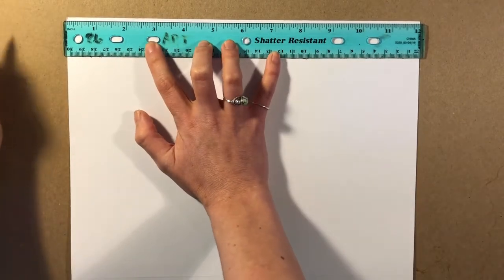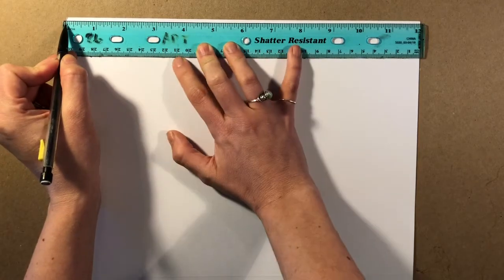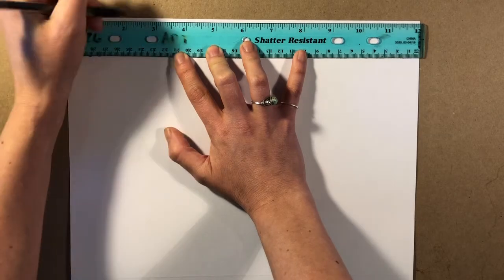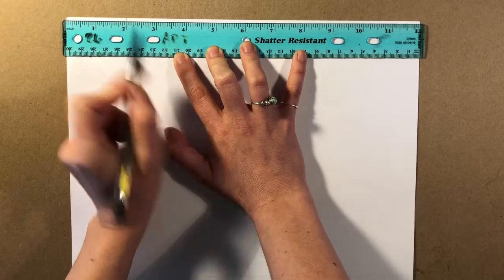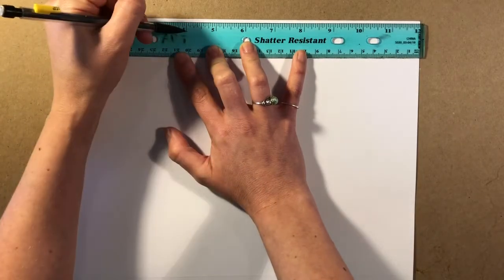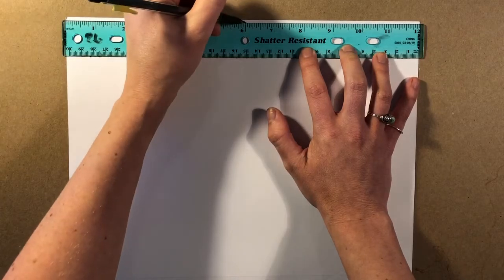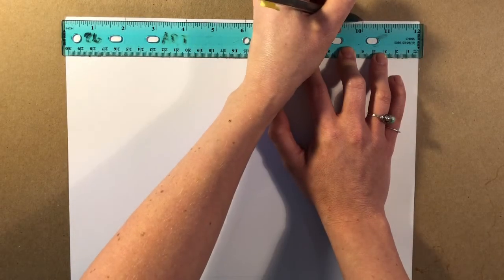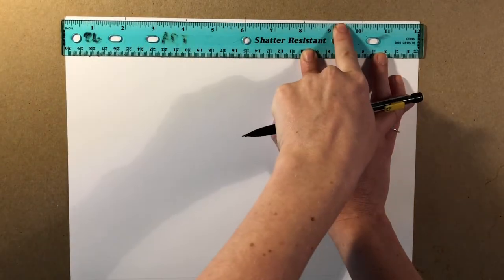Now we're gonna create a 2-inch grid. So starting at 0, every 2 inches I'm gonna make a tick mark. So at the 2, and just a little vertical mark right at that line. At the 4, 6, 8, and 10. So that gives me 5 sections.